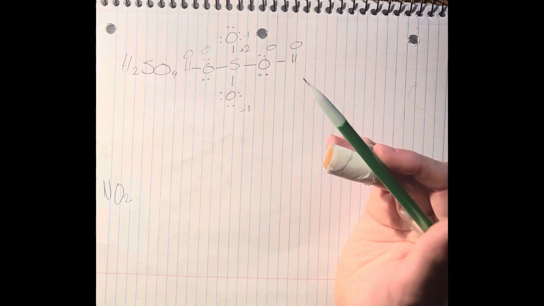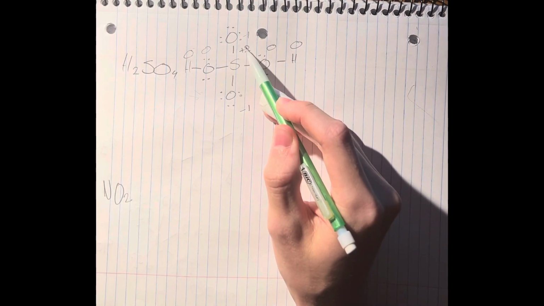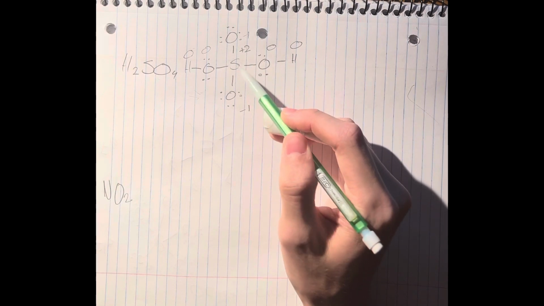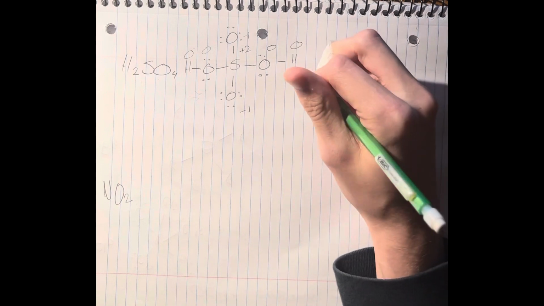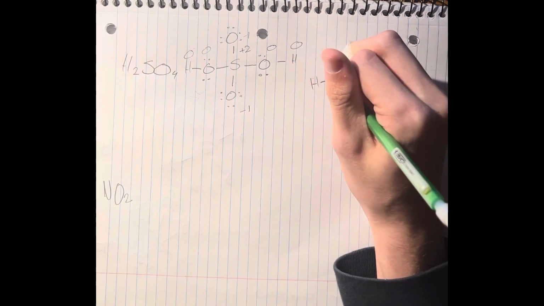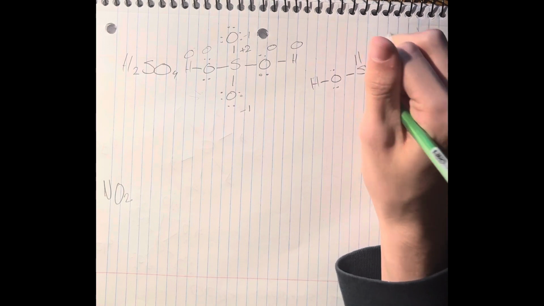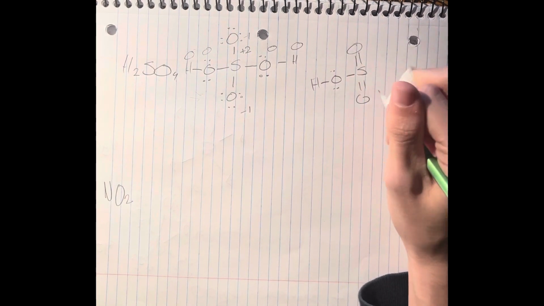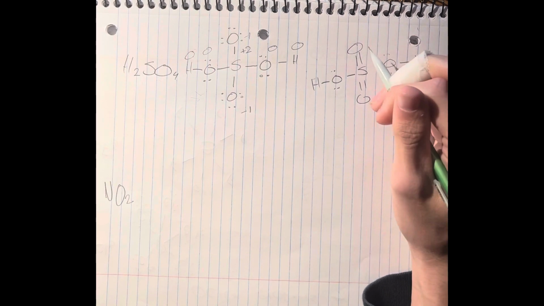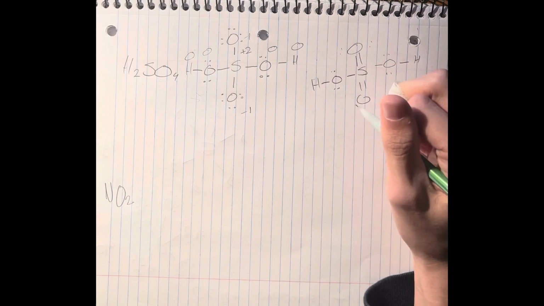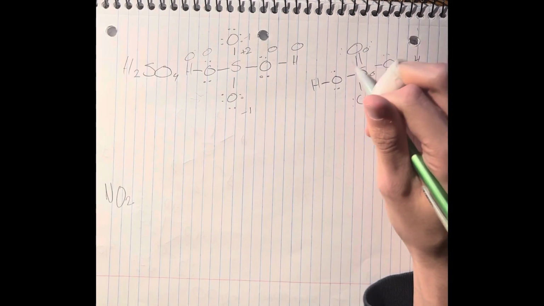Let's experiment with this. So we want to add 2 electrons to the central atom while taking an electron away from these two outer oxygens. And we can do that by turning these top oxygens into double bonds. And when we do that, you're going to realize that the charges now become an all-around zero.